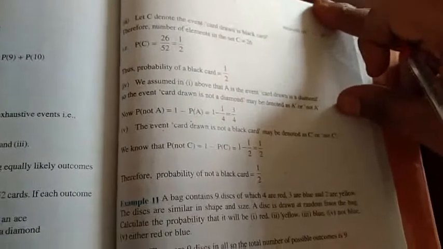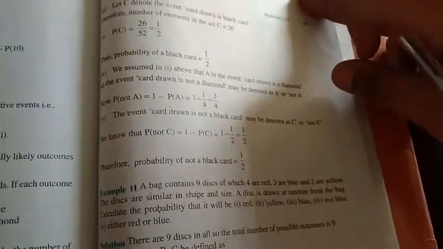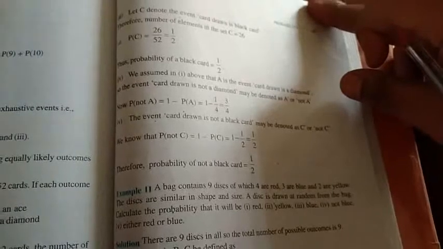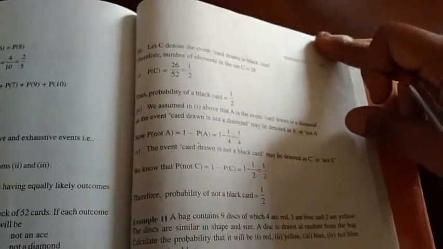And now the last question is not a black card. Not a black card, you can also do it in the same way. We can find it for a black card and then subtract from 1. That will give you not a black card. Right? Hope you got it. Hope you people are recalling the things.